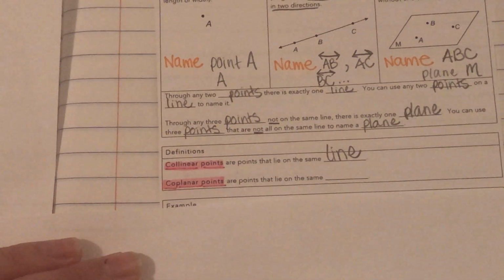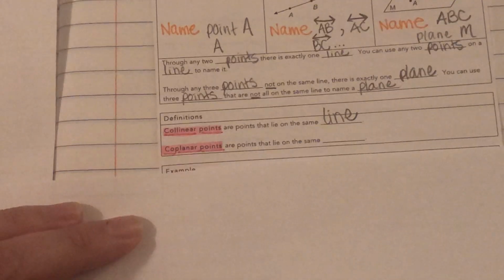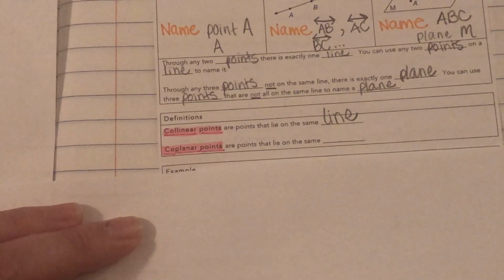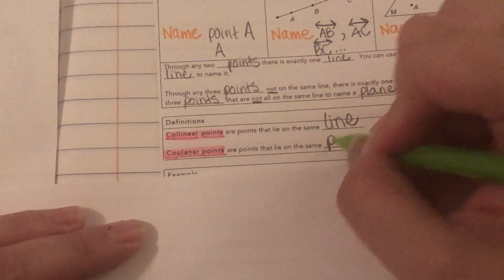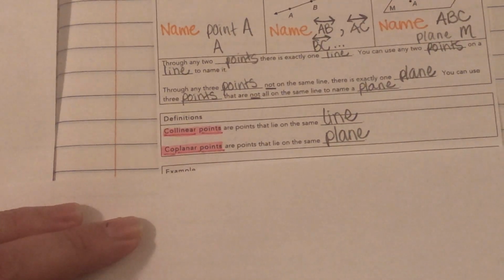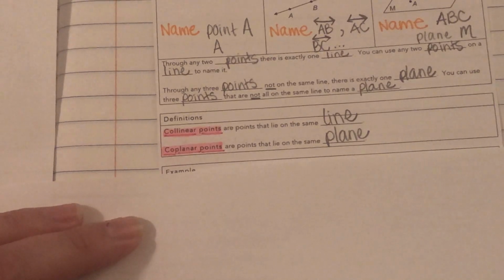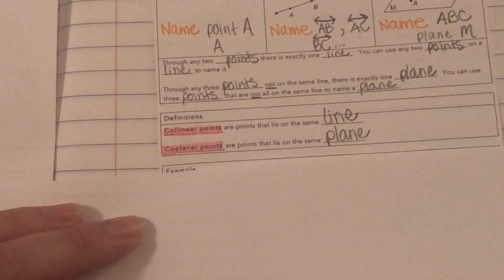Same, linear, line. Okay, I'm not trying to trick you with the terminology. So coplanar, the points lie on the same plane. And you'll be asked different questions like, you're going to look at the next example. Are these points collinear? Yes or no? Okay. All right. So here is our example.